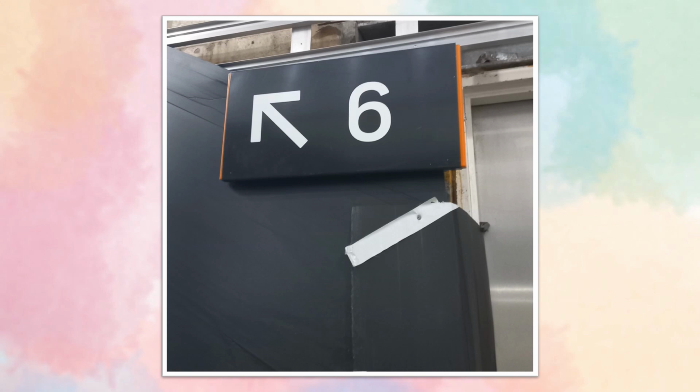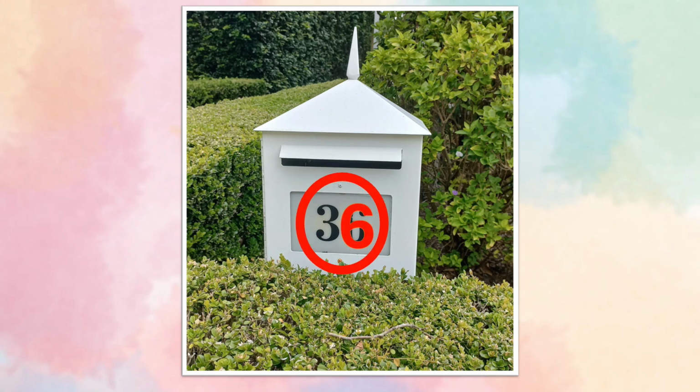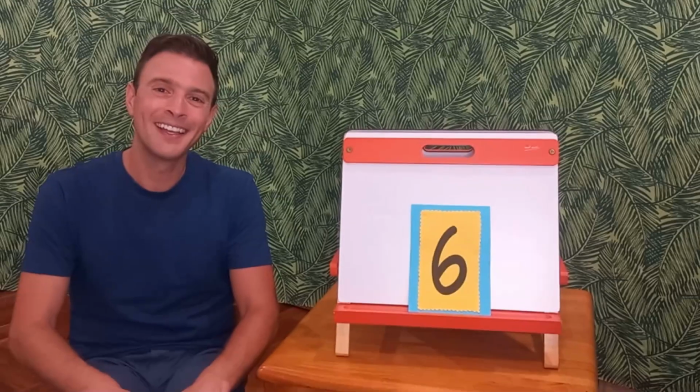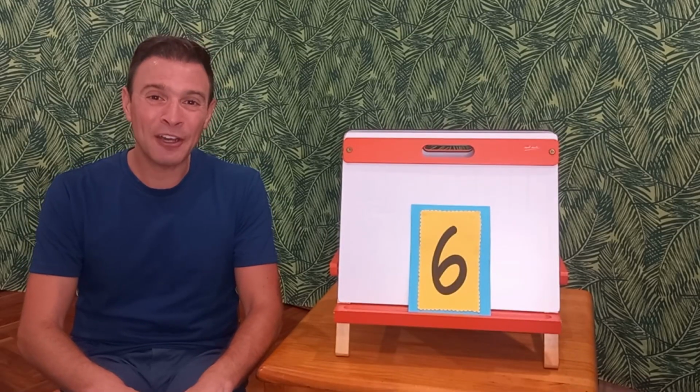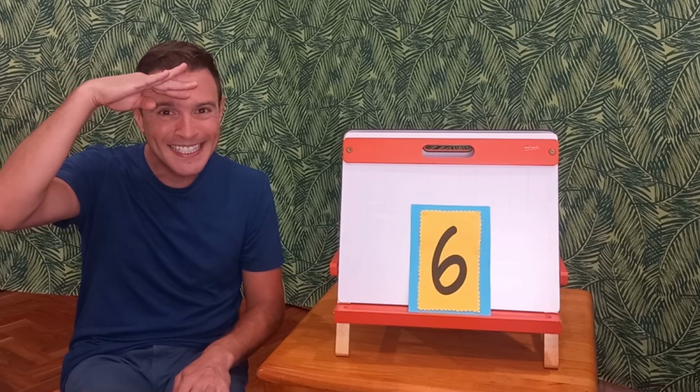Okay, back to numerals now. Up this way to level 6. And finally, what number is on this mailbox? 36. And that ends with 6. Become a maths detective yourself, and wherever you go this week, look out for the number 6.